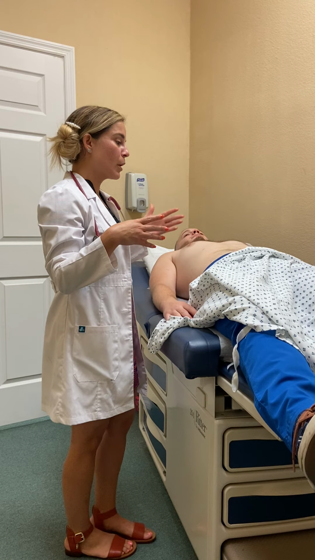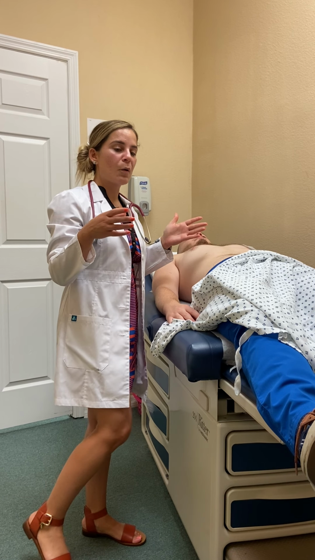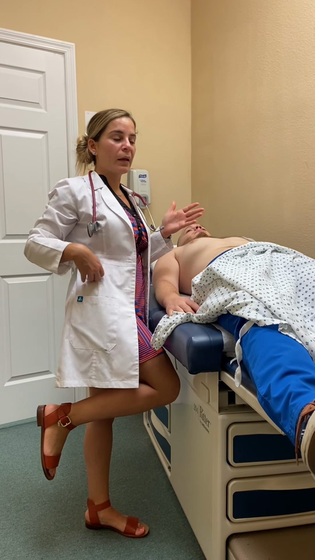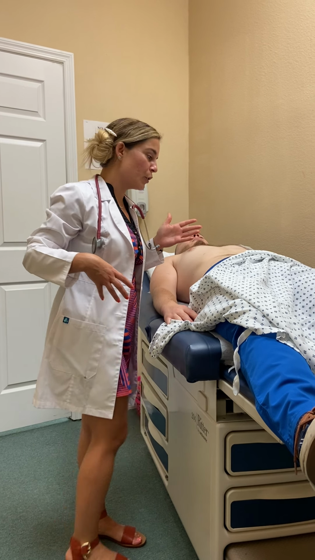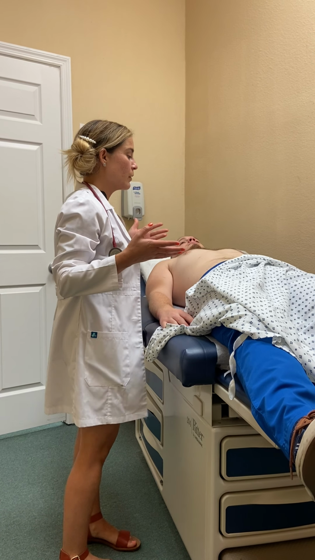The psoas test, I'm going to have him laying on his left side with his right thigh bent, and then the pain should reflect on that side. So that means it could be positive for appendicitis.